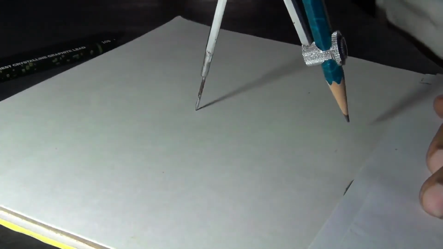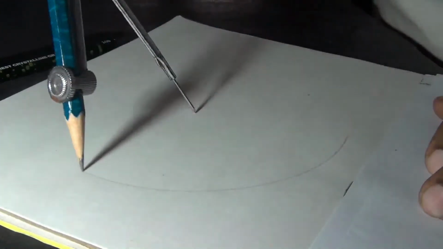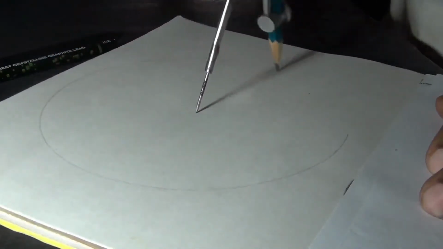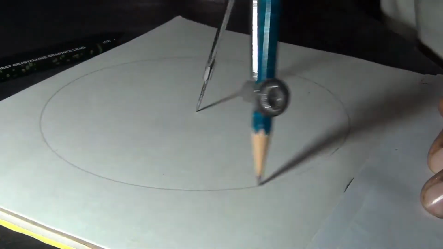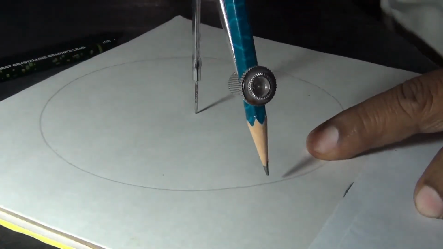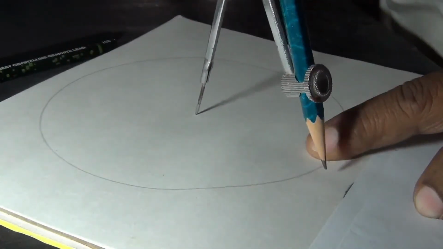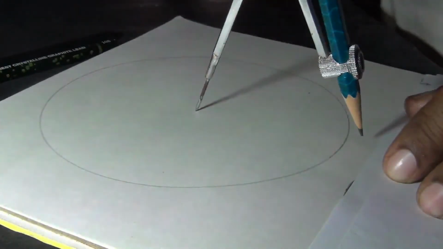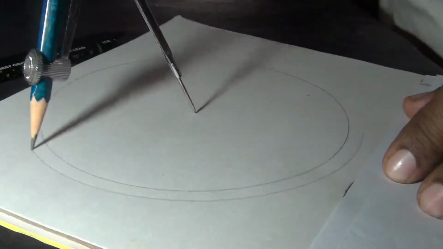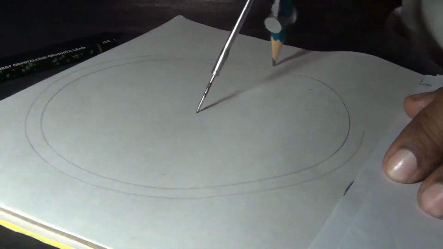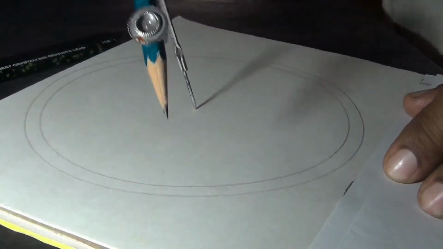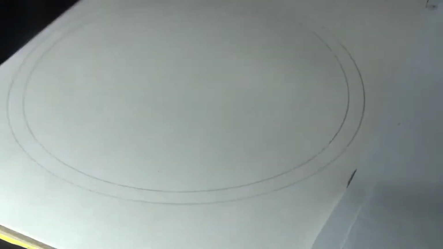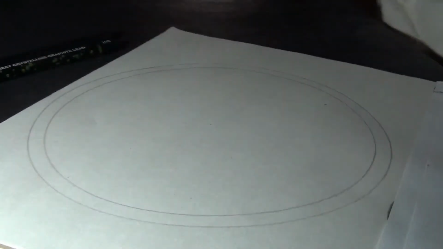I have to make a circle first. I am making one circle here. This is the circle. Inside this I have to make that landscape. I am making another circle. This is the circle I made. It will be the outline. Now the part of the rounder is over.